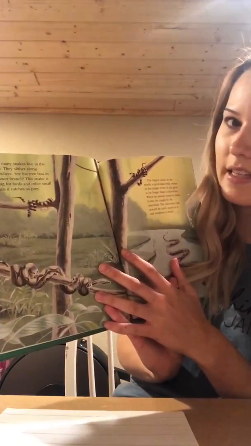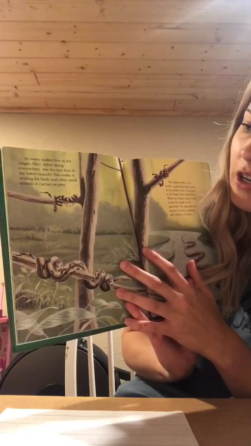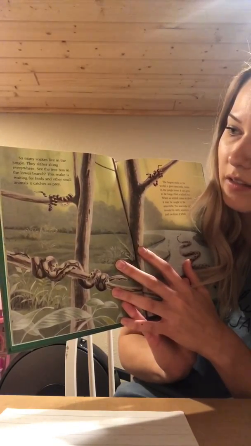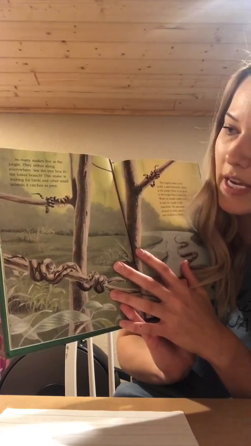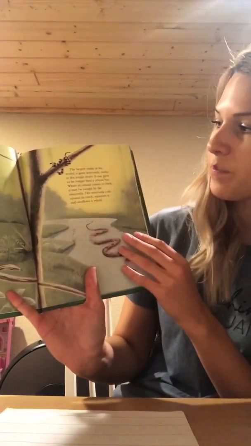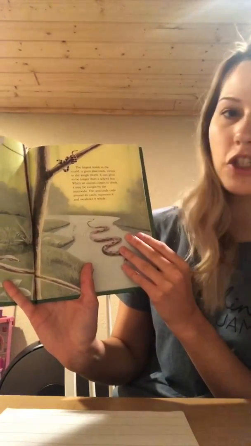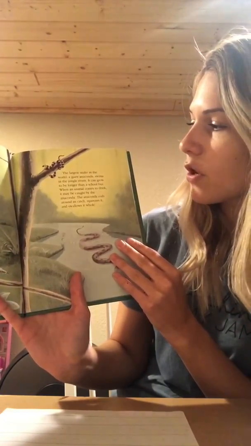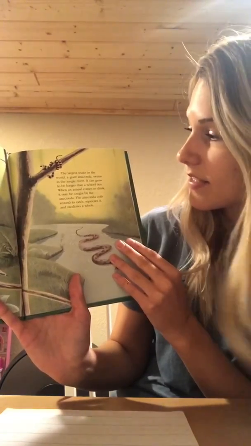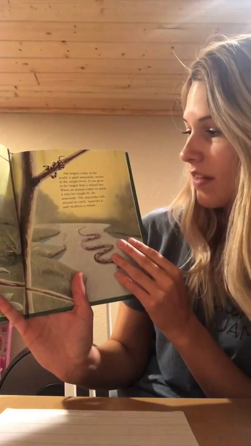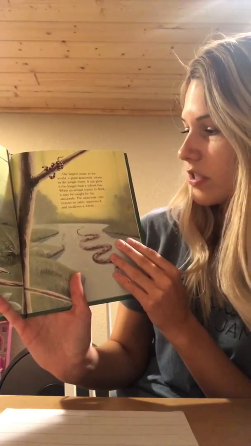On this page it says, "So many snakes live in the jungle. They slither along everywhere. See the tree boa in the lower branch? This snake is waiting for birds and other small animals to catch prey. The largest snake in the world is a giant anaconda. It swims in the jungle rivers. It can grow to be longer than a school bus. When an animal comes to drink, it may be caught by the anaconda. The anaconda coils around its catch, squeezes it, and swallows it whole."